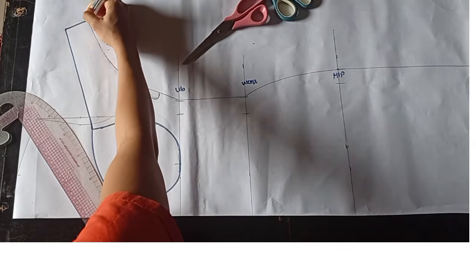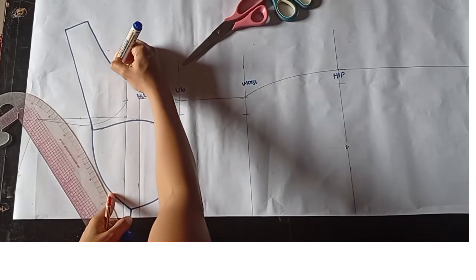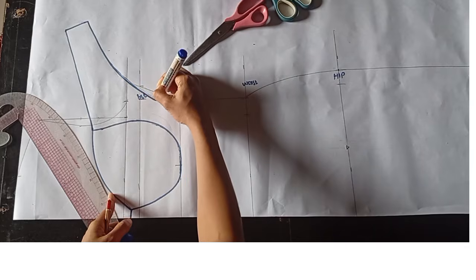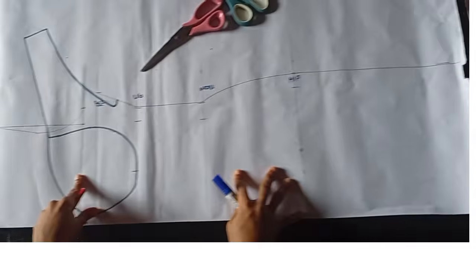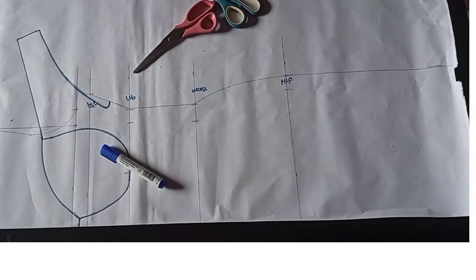So for the back, we are going to also add another extension to it, but that will be having an elastic. So we'll come to that part much later. So let's work on the lower part of this dress.